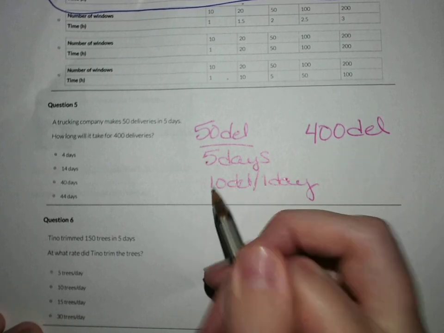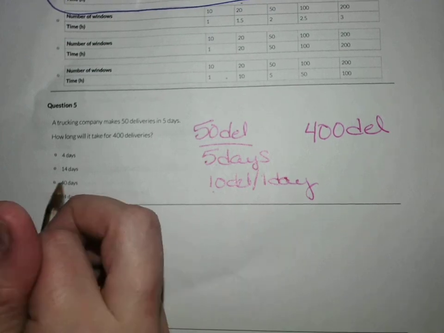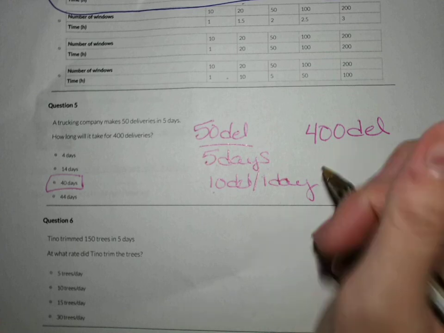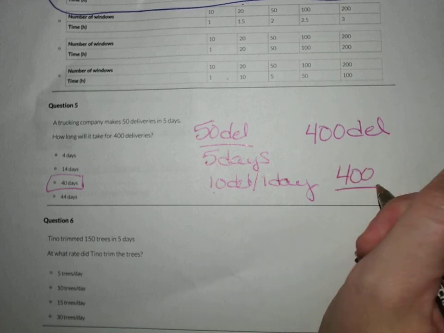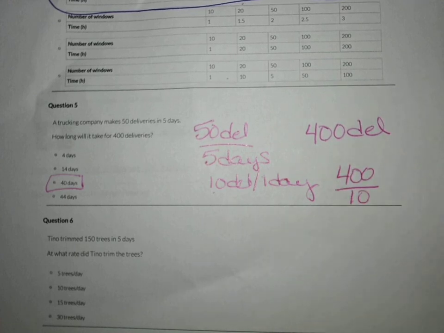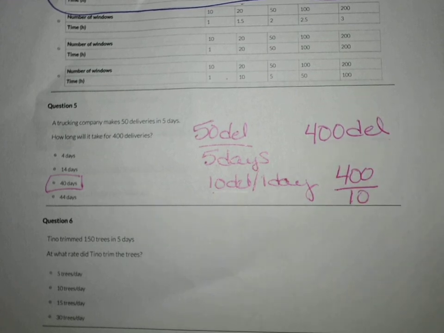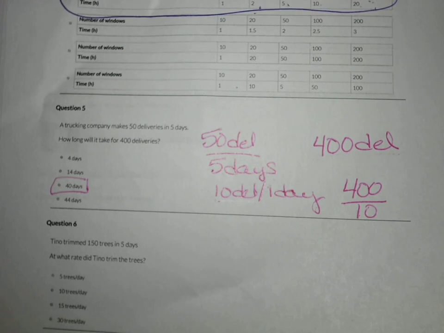So I'd say 400 divided by 10 will tell me it will take 40 days to make 400 deliveries. And I got that by doing 400 divided by 10, because you have this many deliveries to be split 10 per day.